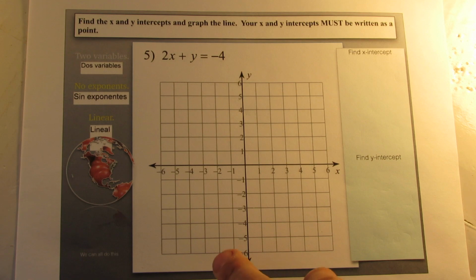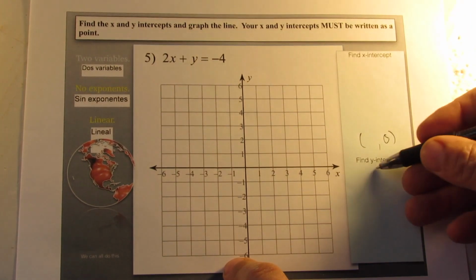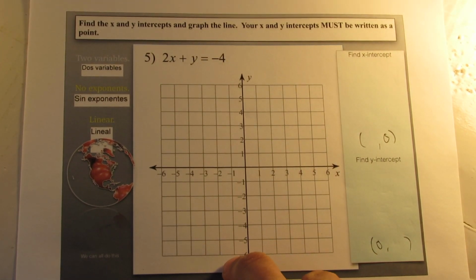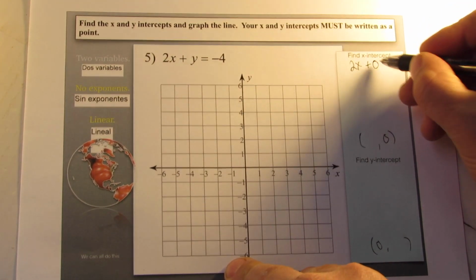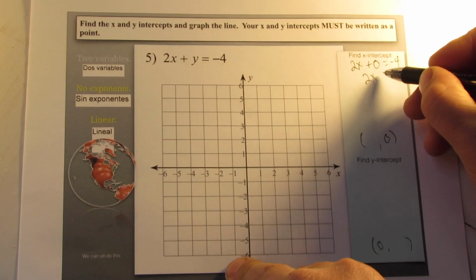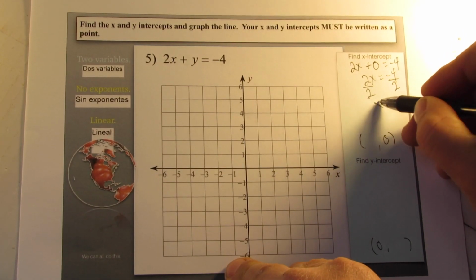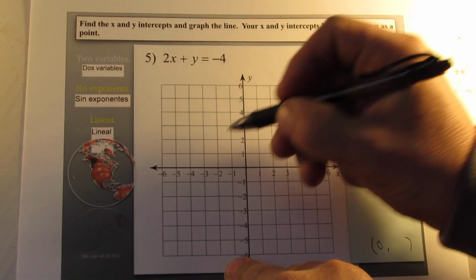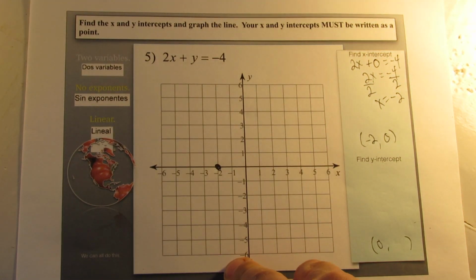Alright, example number 3, same thing. X-intercept, we put 0 in for y. Y-intercept, we put 0 in for x. And then we just do some simple math. Put 0 in for y. 2x plus 0 equals negative 4. Add 0, you get 2x equals negative 4. Simple one-step equation. And x equals negative 4 divided by 2, which is negative 2. Looks like the same x-intercept as last time.